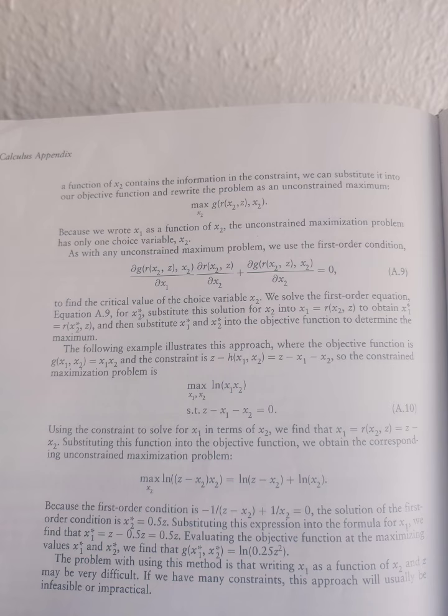The problem with using this method is that writing x sub 1 as a function of x sub 2 and z may be very difficult. If we have many constraints, this approach will usually be infeasible or impractical.